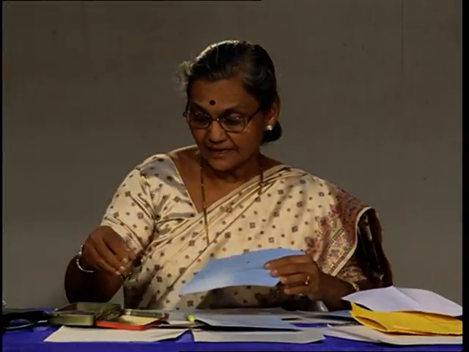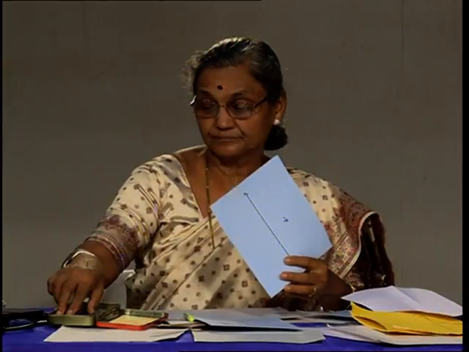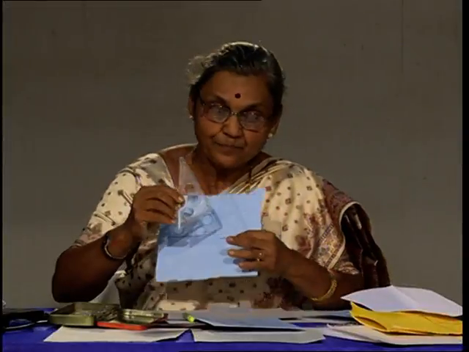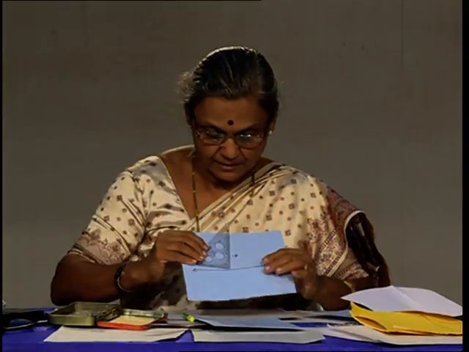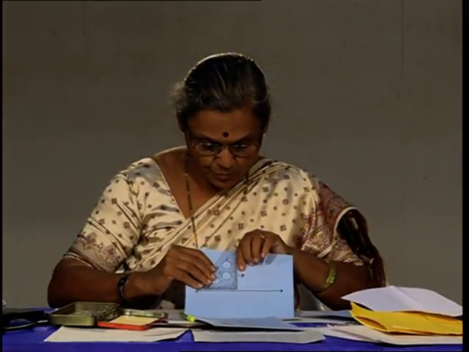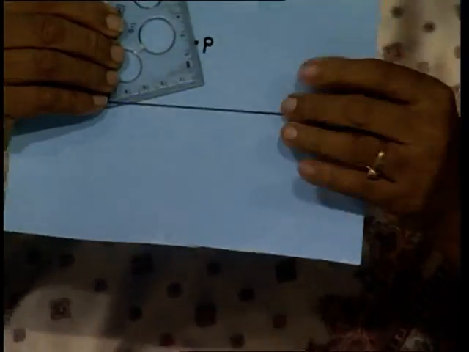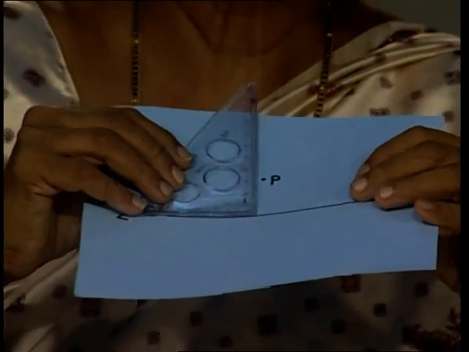Another method for drawing this, again you can use a set square. Then we have to move the set square on the line L in such a way that one side of the set square should touch the line and the point P should lie on the other side of the set square. And then you will get this perpendicular.